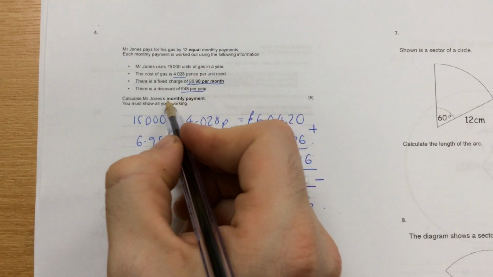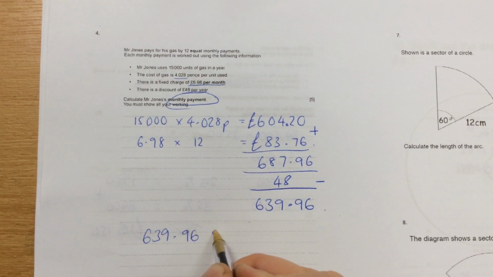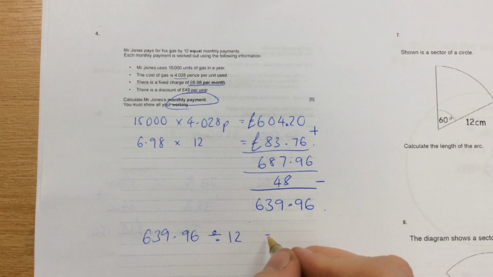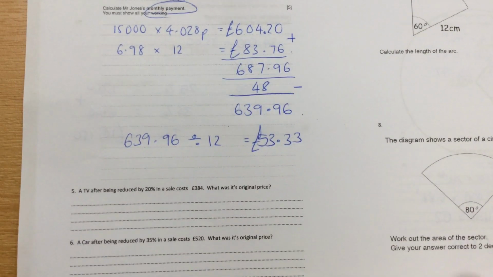£639.96. And then it says the monthly payment, so we can take the 639.96, which is his annual payment, and we can divide that by 12 to find out how much he pays per month, which is £53.33 per month.